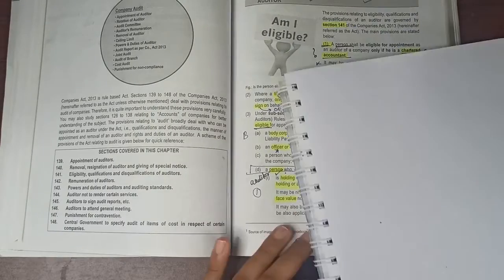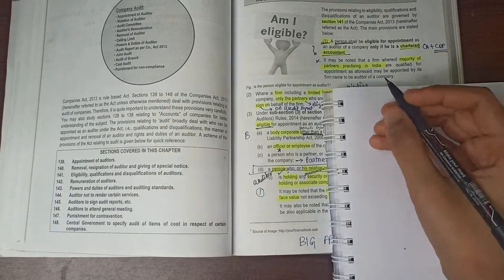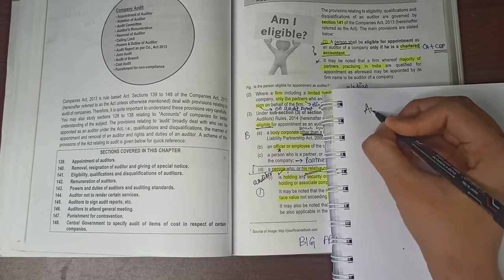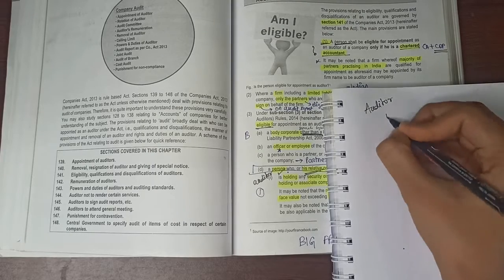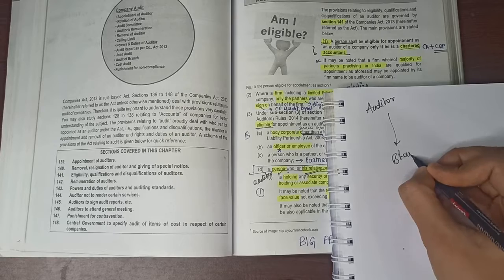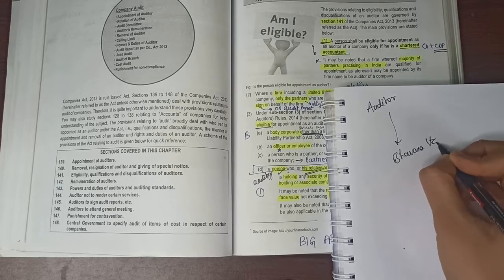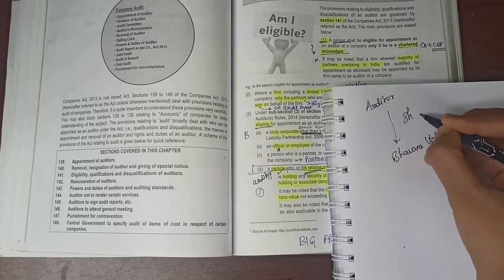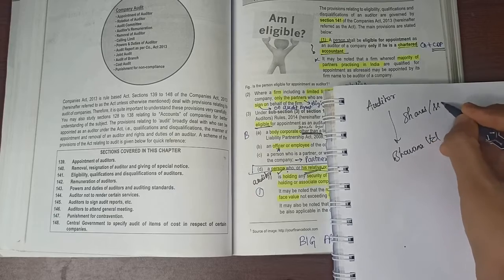What they are trying to say is, suppose I am the auditor and I am going to audit Bhavna Limited. In that case, I must not hold any kind of shares or security in this company.